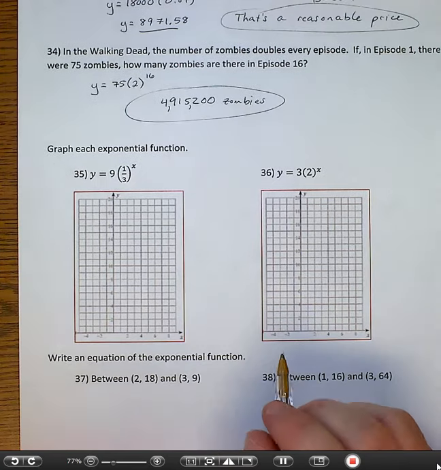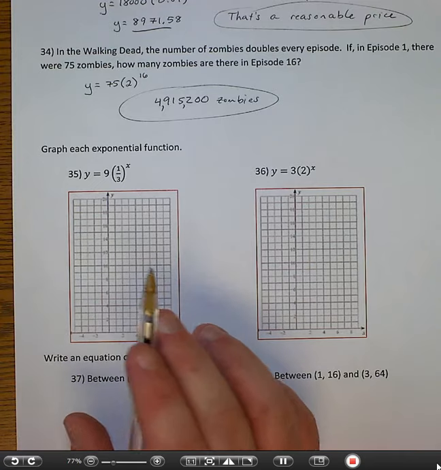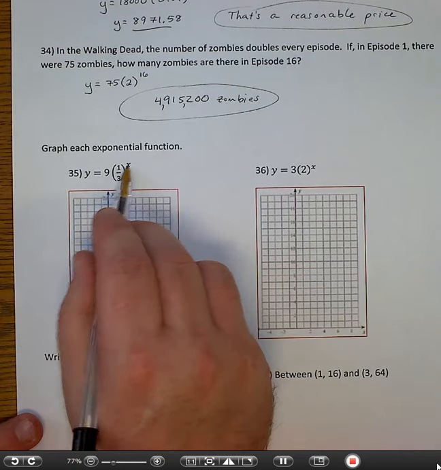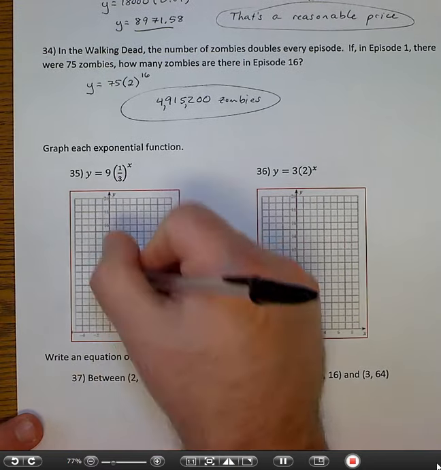Exponential function graphing. Okay? I'm going to show you the shortcuts because I feel like those are better. 9 is my y-intercept. If I put 0 in for x, that whole thing's going to go to 1, and leave 1 times 9, 9. That's my y-intercept.